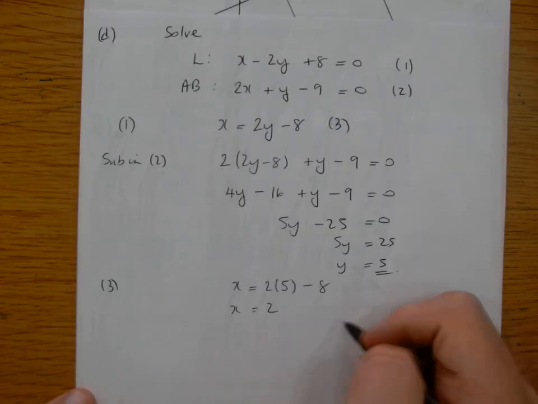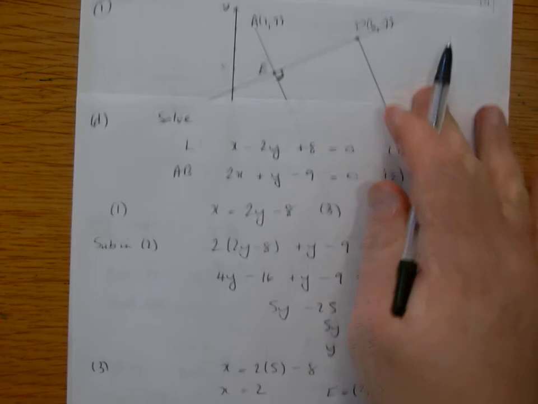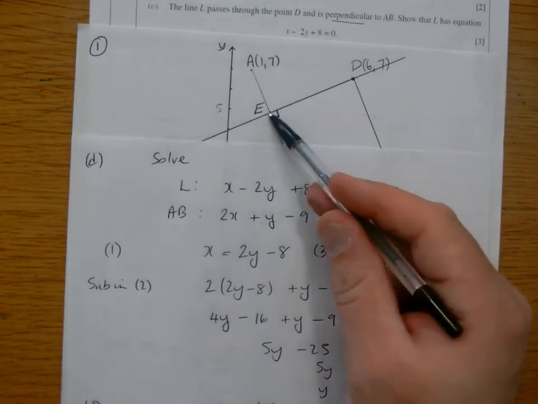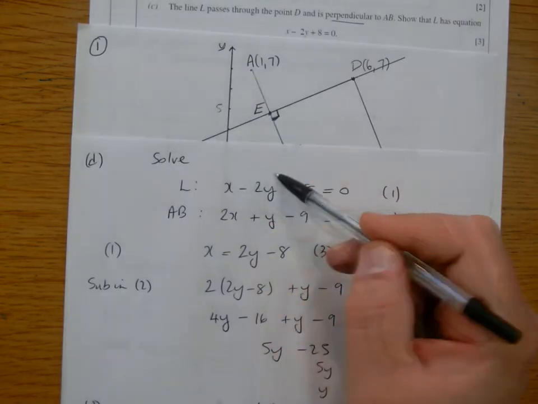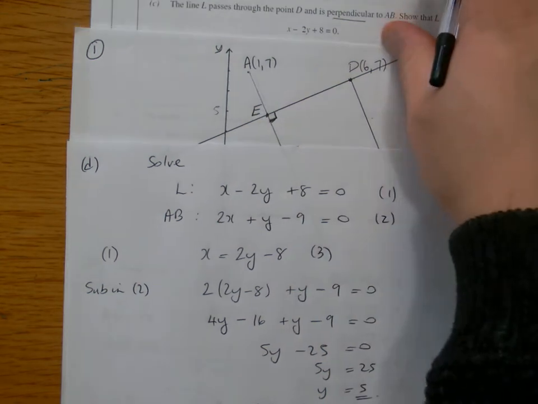So my coordinate then for E is 2 for x, 5 for y. And when I go back and check here, it is actually right because I've done this to scale. You do go across 2 and up 5. So we've got our coordinate there.